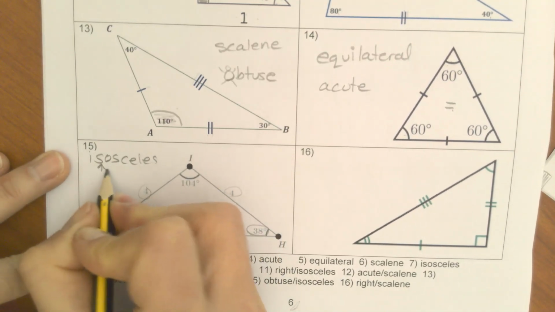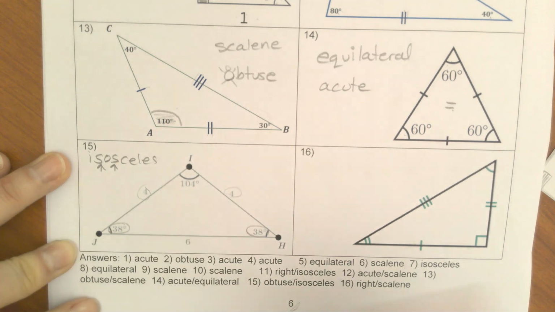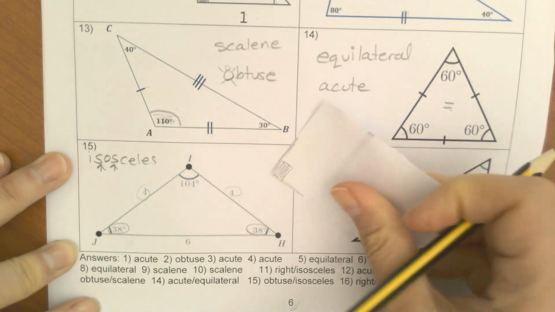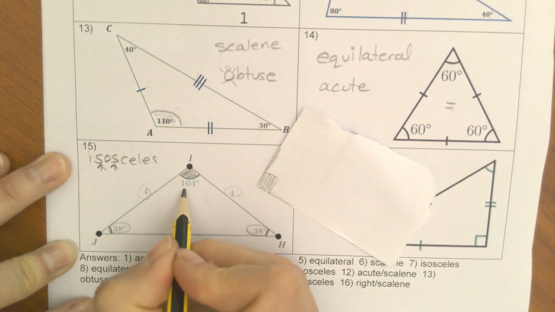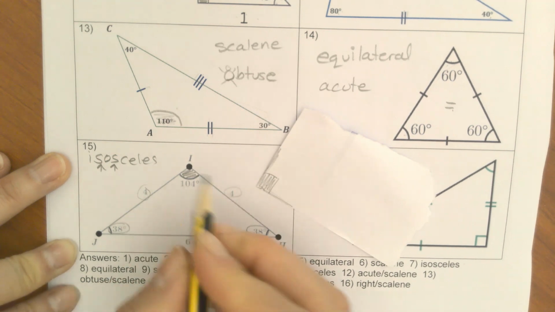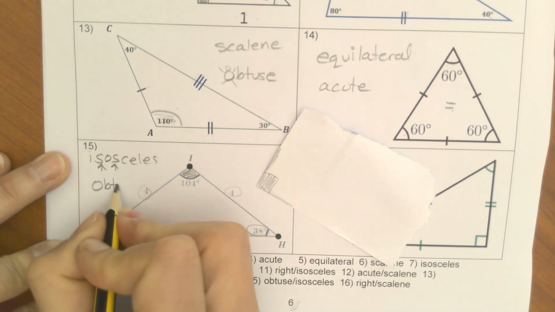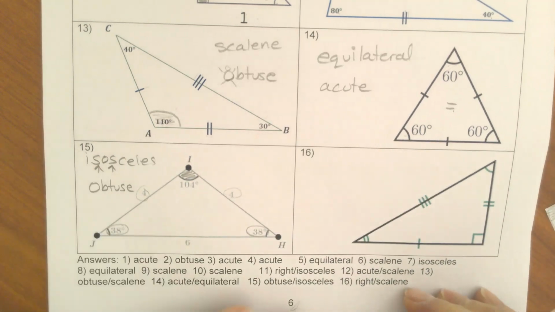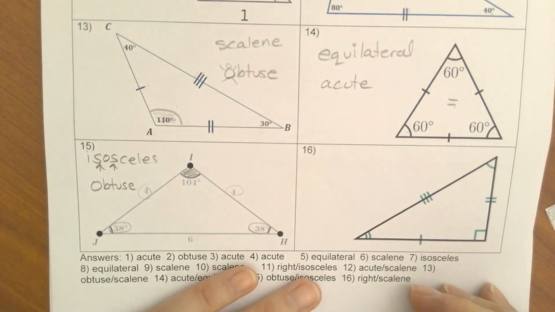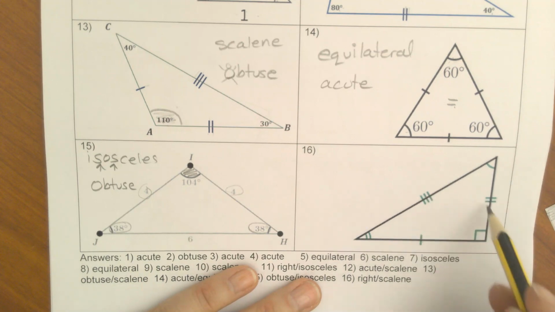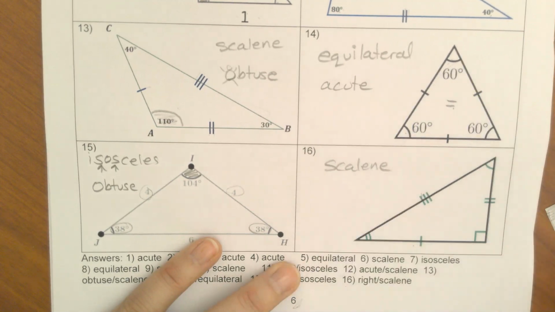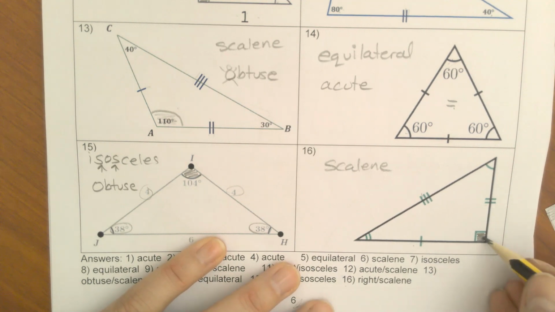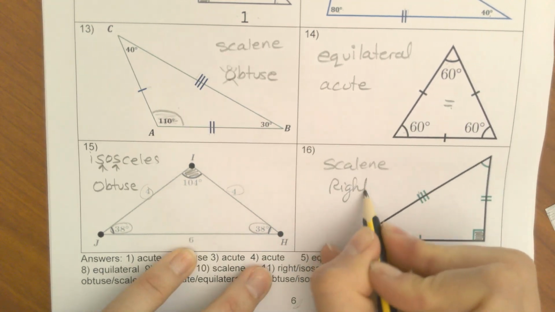When 2 are the same, SS. Then I have to look at my angles. Is there any angle that's bigger than 90? Yep, this one here. It's 104. So it's bigger than 90, so it's going to be obtuse. The last one, everything looks different. So it's called scalene. And there's a right angle in there. That means it's the right one to build things with. That means the name is right.